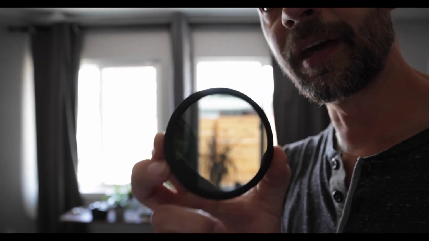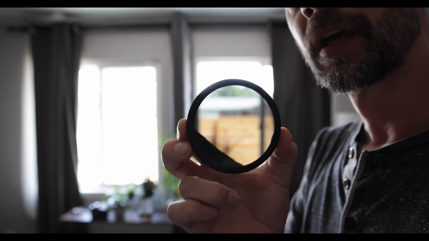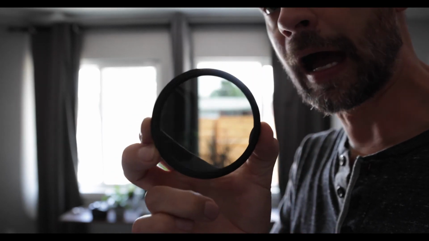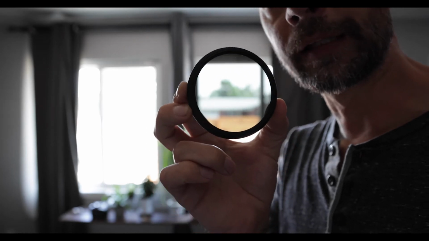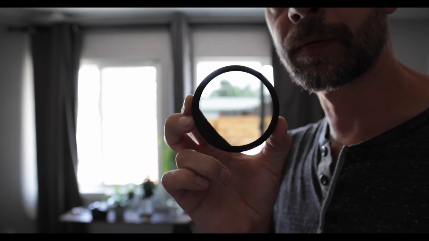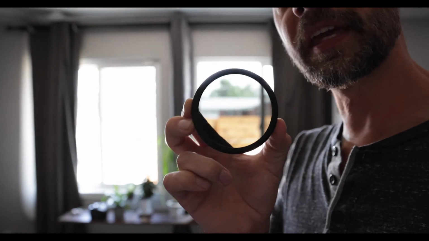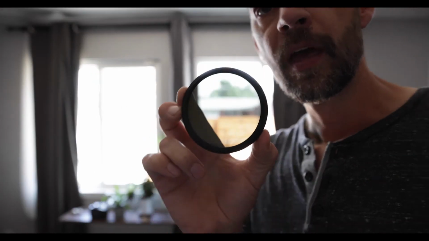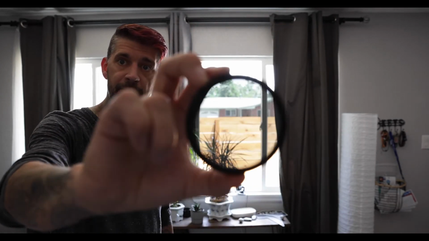So what this does is this allows you to have a lower f-stop or a lower shutter speed or a lower ISO, and it will allow you to cut down some of the bright light. So if something is blown out, you can really set it up with this. These things are lifesavers.